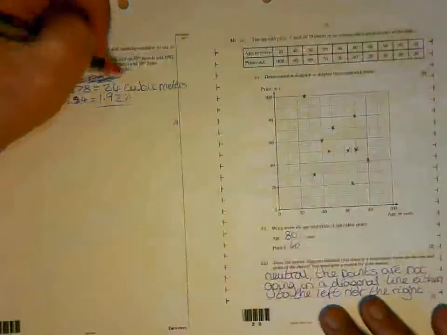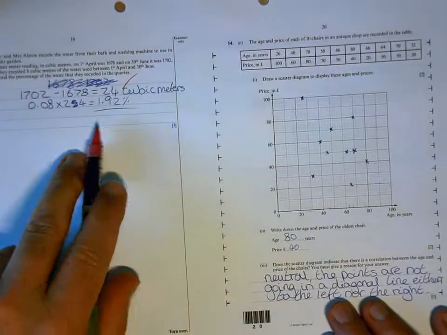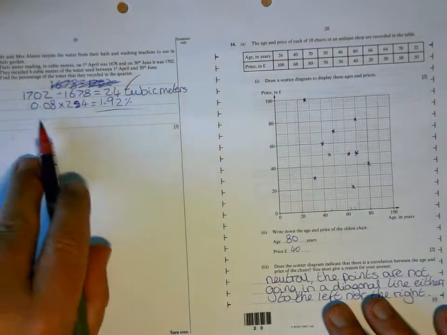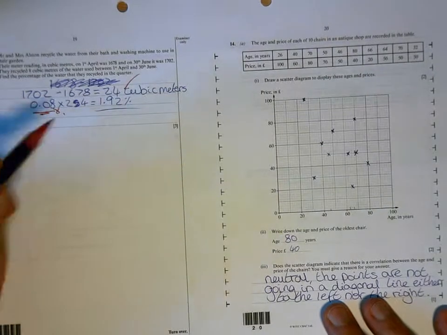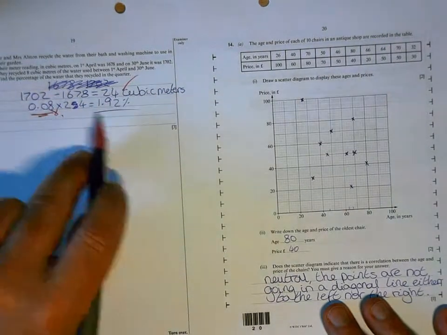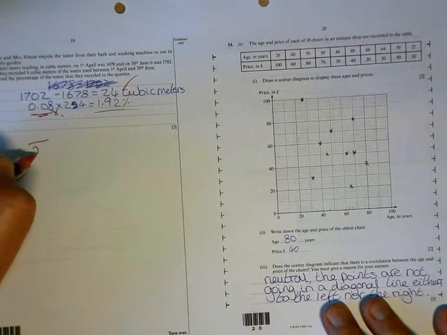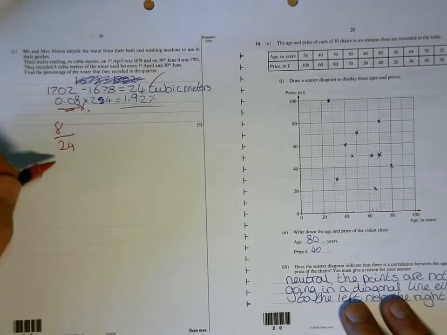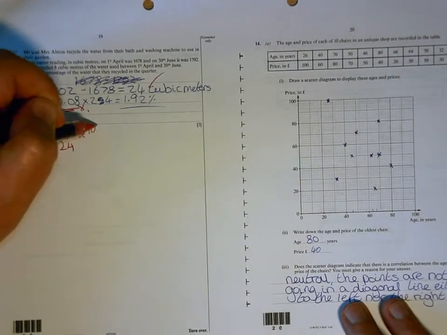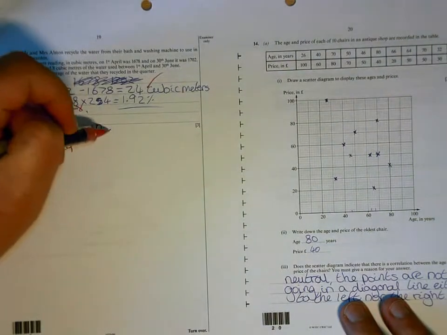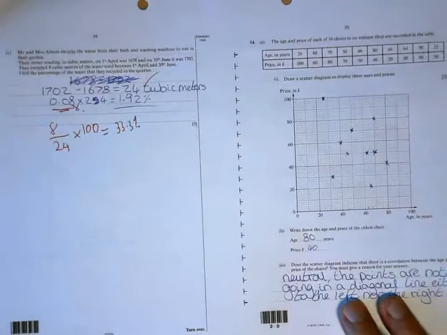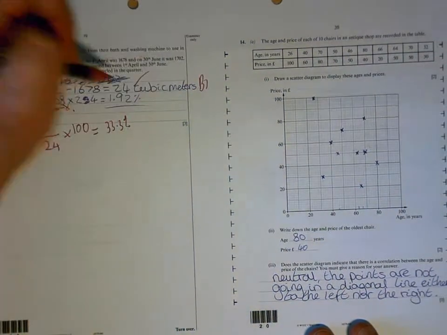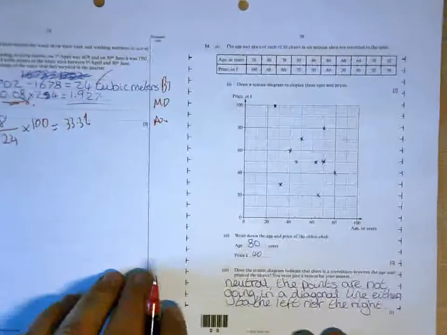And here, 24 cubic meters is correct. Now, you then worked out the 8 cubic meters, and you've tried to turn that into a decimal, which is wrong, okay? What this is telling you is out of the 24, 8 of them were recycled. So you can write that as 8 out of 24, and then you turn that into a percentage by timesing it by 100. And that works out to be 33.33333%. Okay, so 1 mark for getting the 24, but your method goes wrong from there.